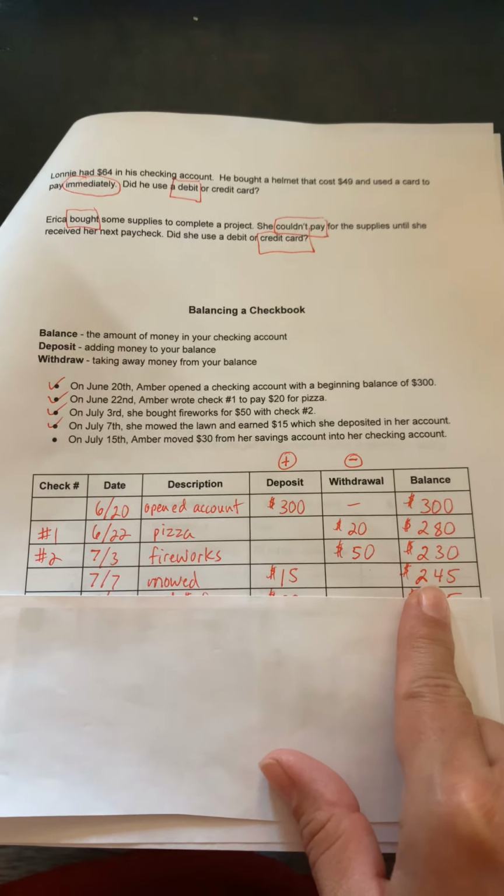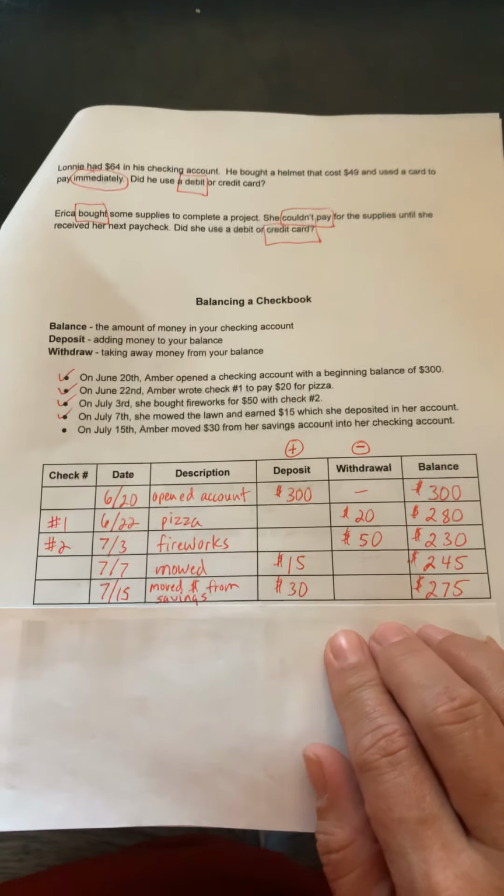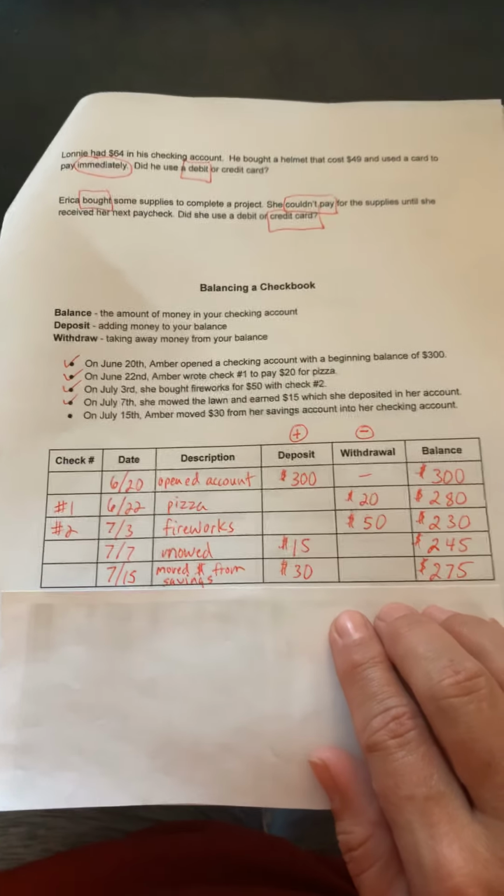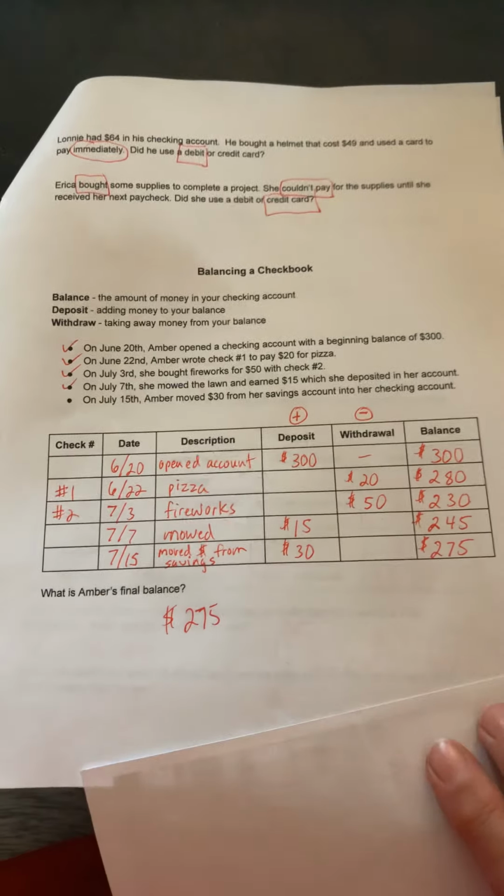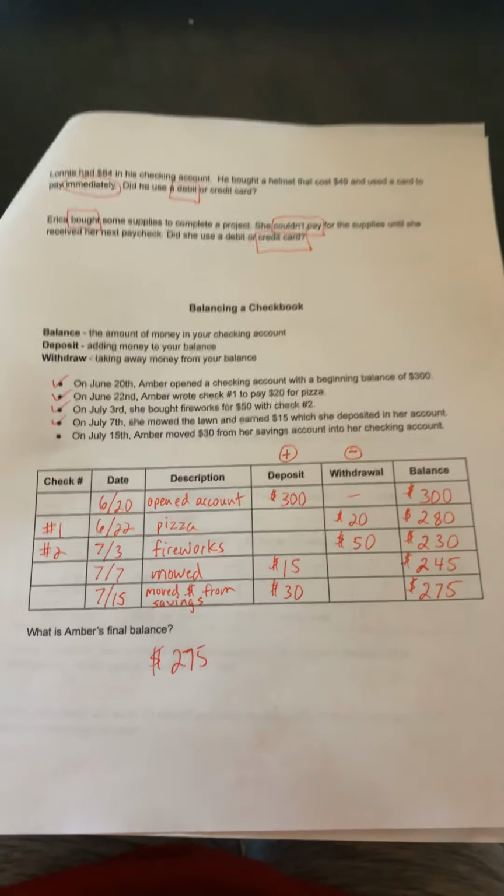And finally, on July 15th, Amber moved $30 from her savings account into her checking account. So on 7/15, the description was moved money from savings. Is this a deposit or a withdrawal? Is she adding it to her checking account or is she taking it away? She took it away from her savings, but she added it to her checking, so it's a deposit. So now we'll take the $30 and add it to the $245, and that gets us $275. So what is Amber's running balance at this point? $275.